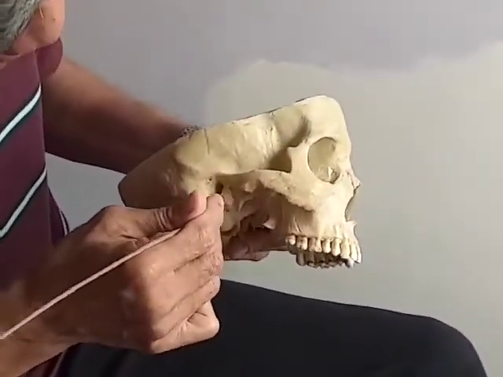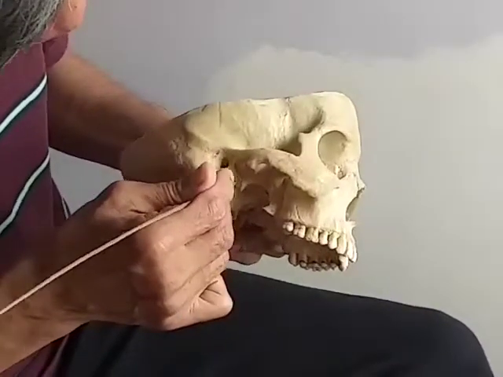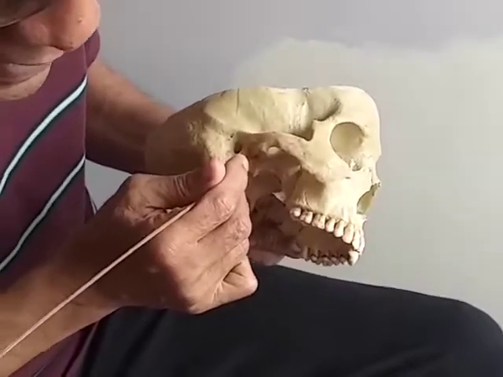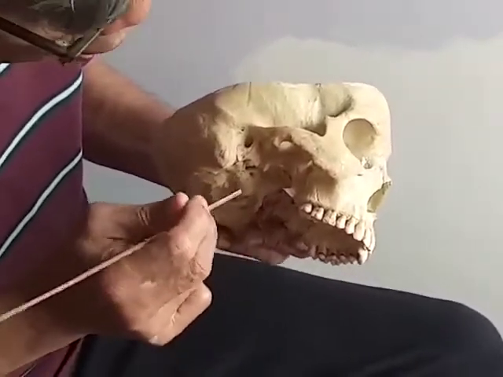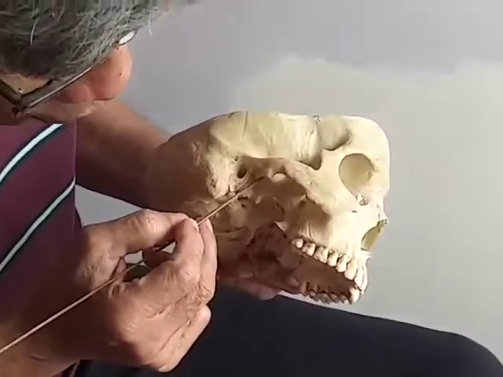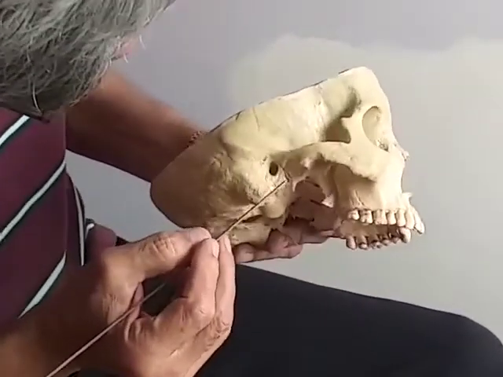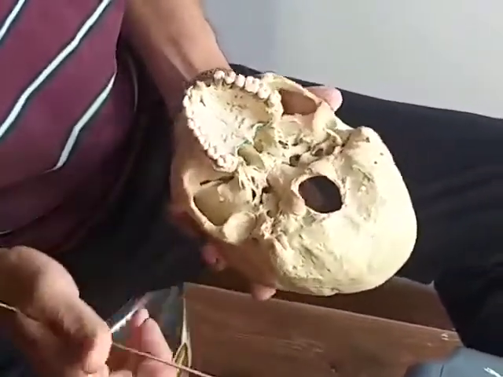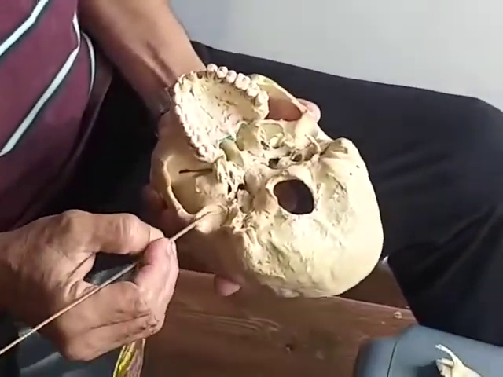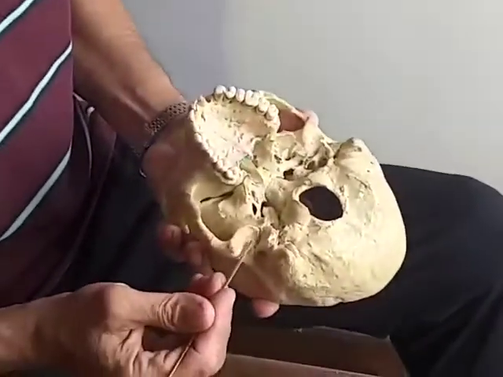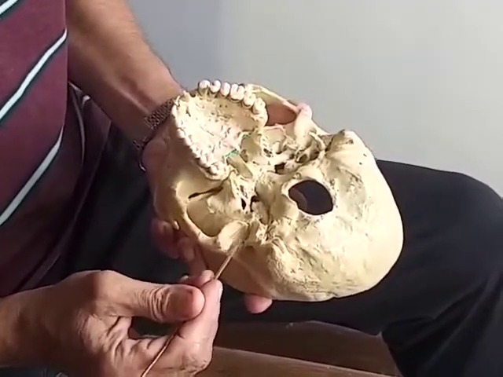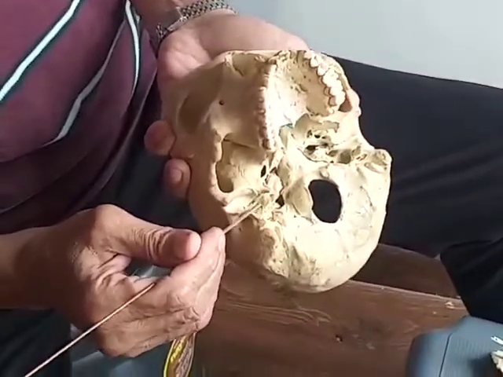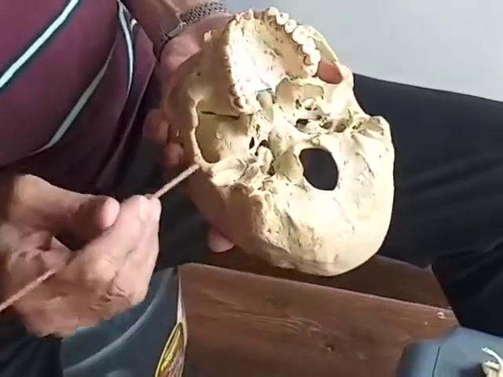this is the mandibular fossa. Fossa means a depressed area. In the mandibular fossa, there is an articulation with the head of the mandible, forming the temporomandibular joint. The mandibular fossa has an anterior articular part and a posterior non-articular part.